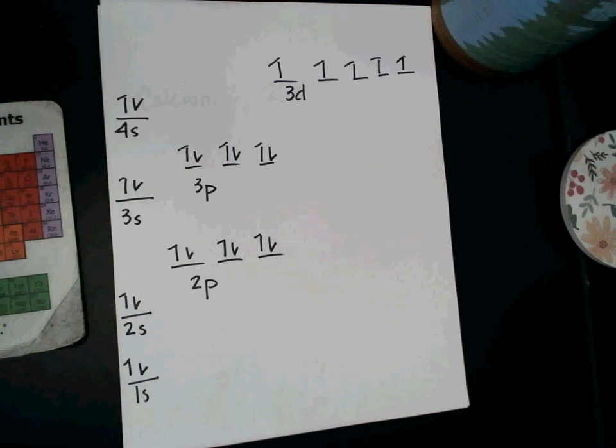I counted the 12 arrows. I think you're right. You just count up the arrows. Yeah? Yes. Okay, so here's my next question for you.